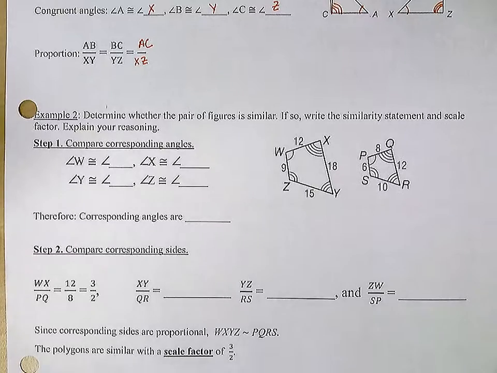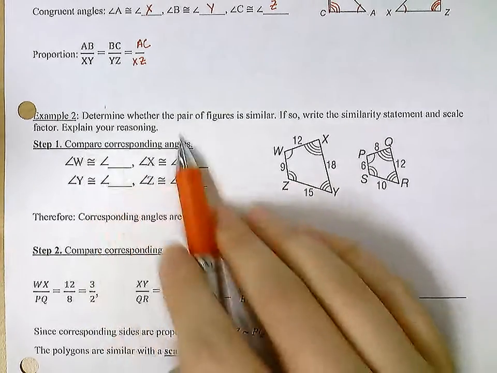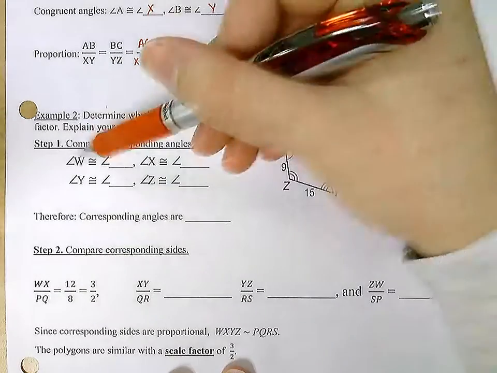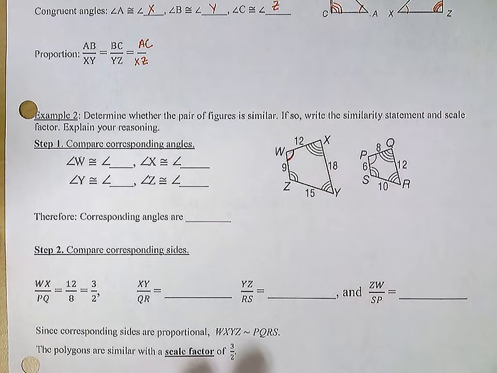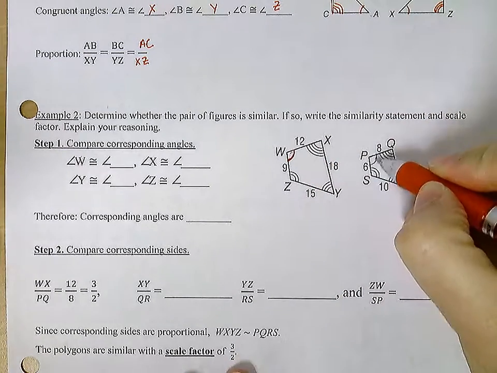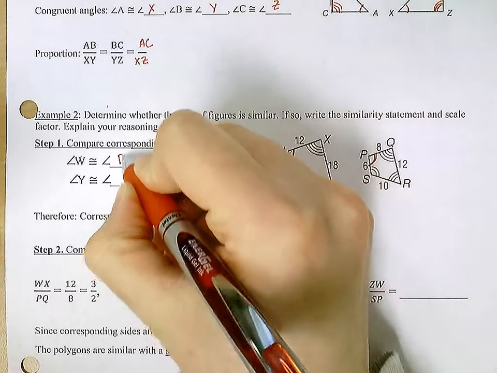All right, then in example 2, we do want to determine whether the pair of figures is similar. So to do that, we have to show that your corresponding angles are congruent and your corresponding sides are proportional. Our first step here is to compare our corresponding angles. So if I have angle W, looking here, I have this marker right here, that symbol, in my other polygon, that would be angle P, right? So I can say angle W is congruent to angle P.